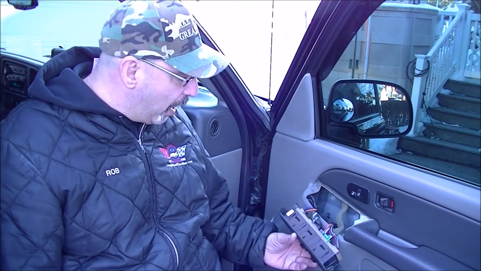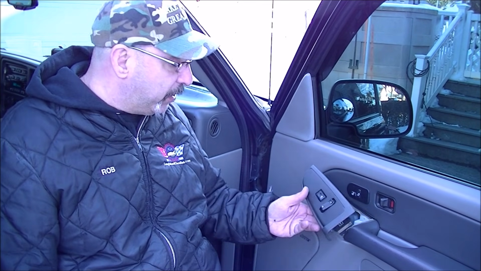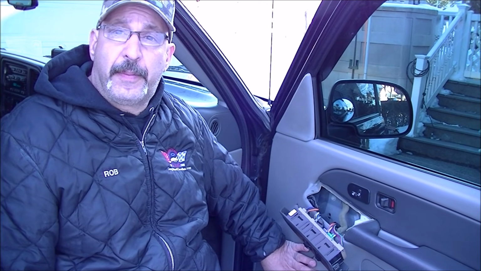But I did find a place on Amazon. I'll put a link in the description below where you can buy a GM factory replacement door control module. It's about $110 or so, Amazon Prime shipped, a little over 100. And you're good to go, or you can go to a wrecking yard or a junkyard or try to find it used somewhere. So in the meantime, we're going to leave this one in because we're using this vehicle on a weekend trip, and I'll order a new one for my wife's car, and I'll throw it in when that one comes in.